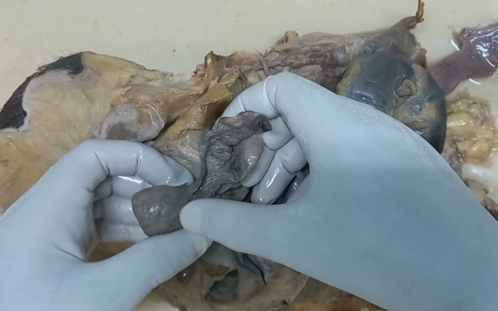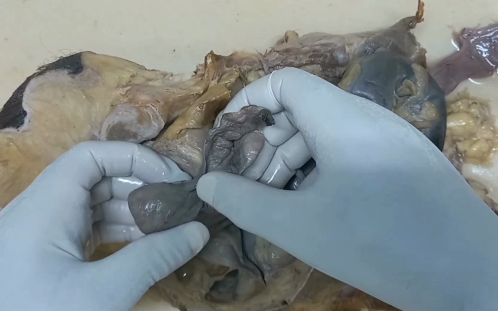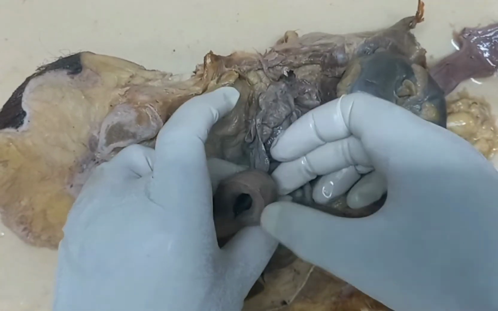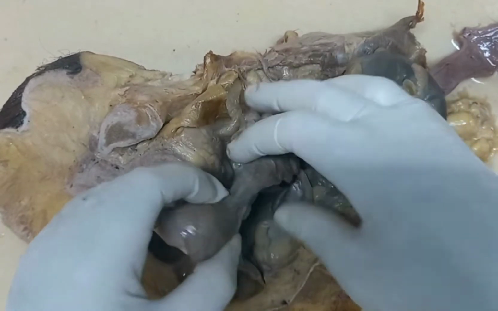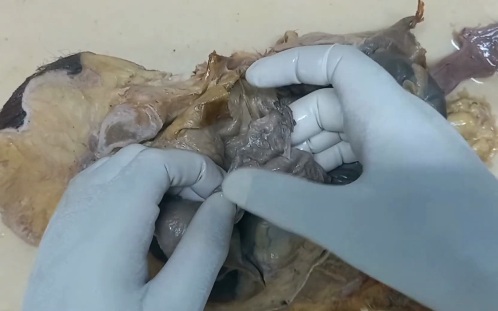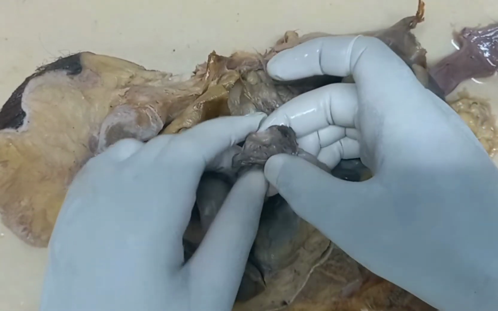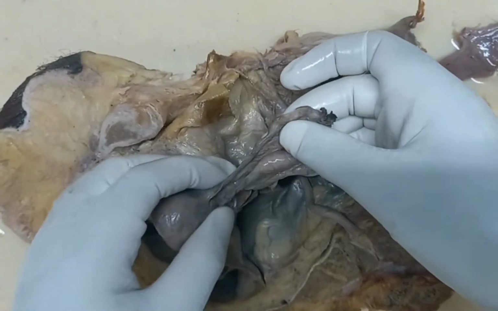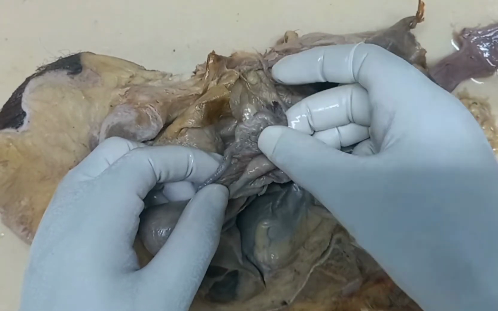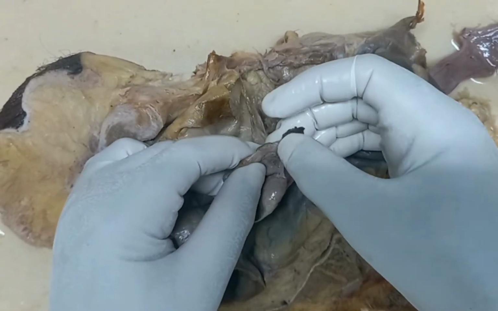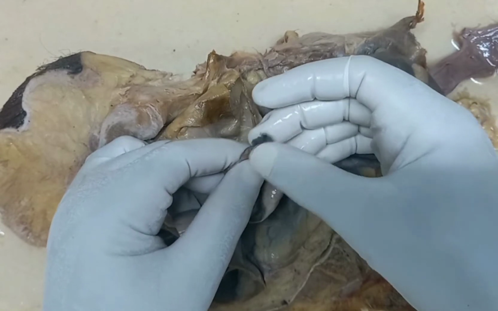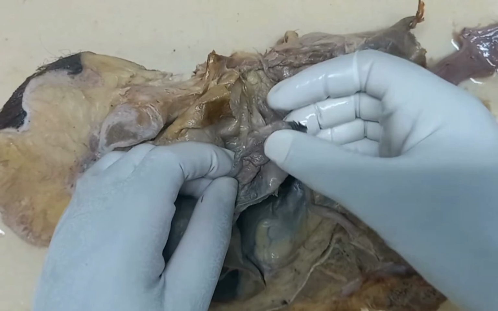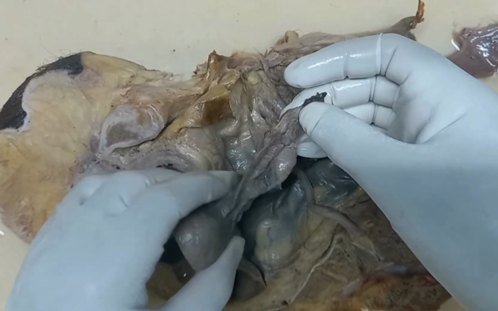uterus, okay. The medial end opens into the lateral angle of the uterine cavity. Here is the uterine cavity and its lateral angle. There will be opening of the uterine tube, okay, here. That is its medial end. The lateral end of the uterine tube or the oviduct or fallopian tube is the fimbriated end, okay. It is called as fimbriated end. And this end opens into the peritoneal cavity, okay.